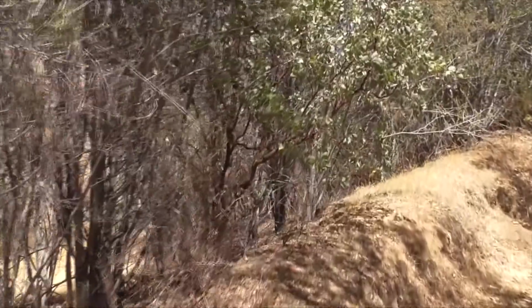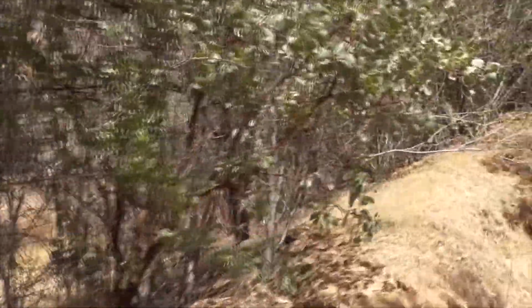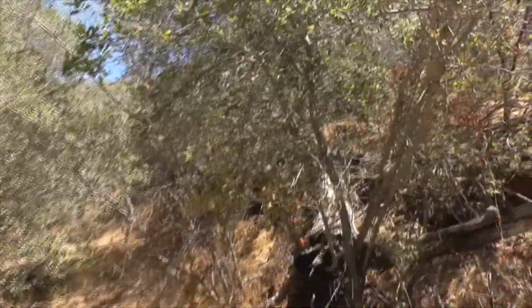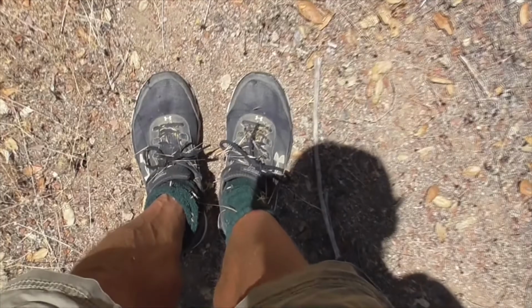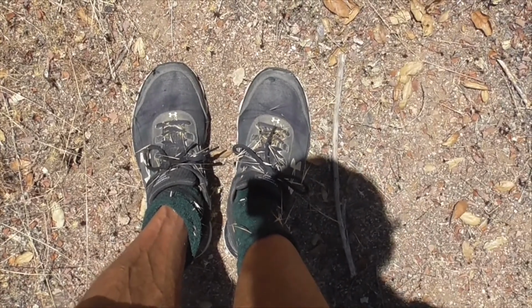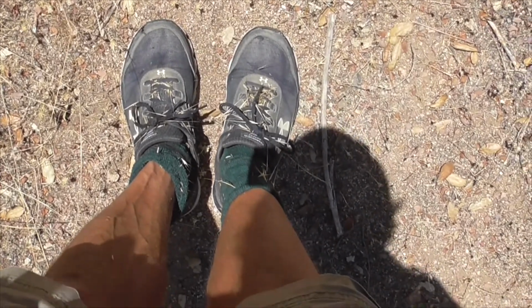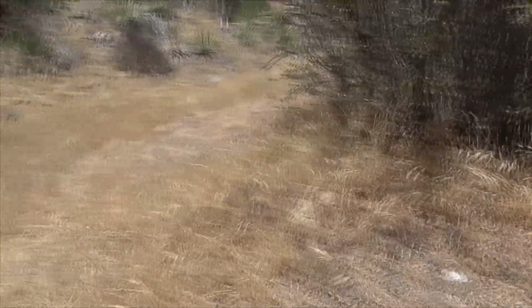And here we got another Manzanita right here. Okay, that's a good shrub. Here's the problem. You get all these little grass seeds, spines stuck in your socks when you walk out here in this grass.